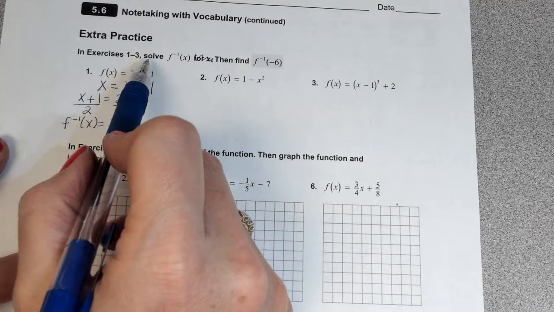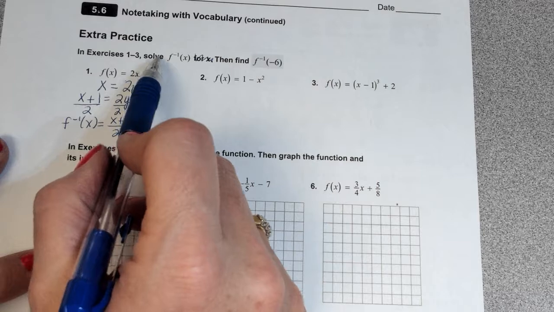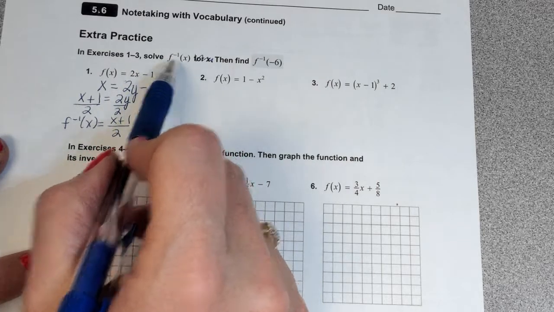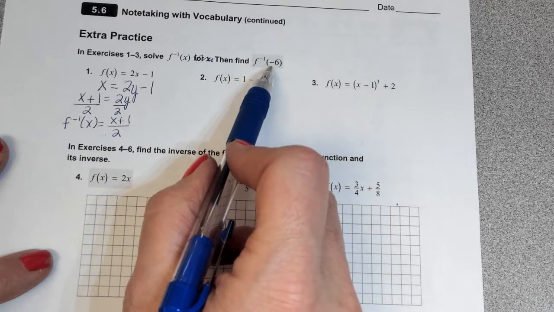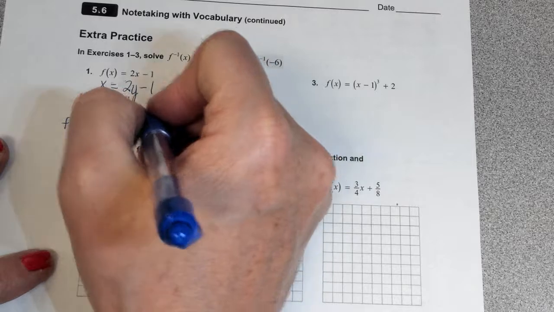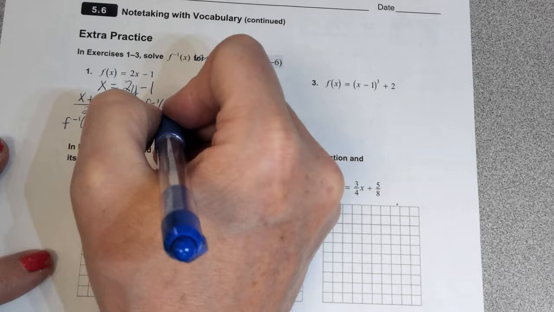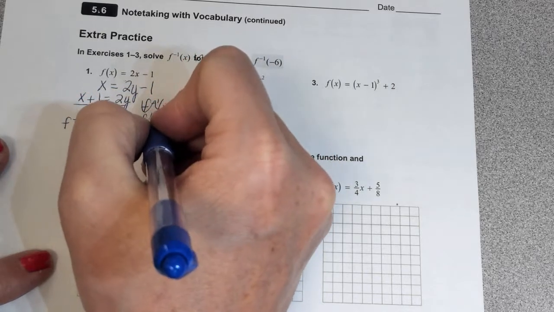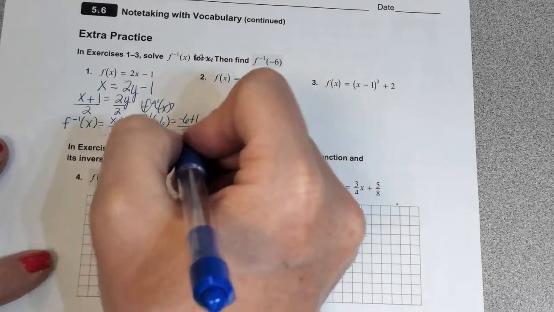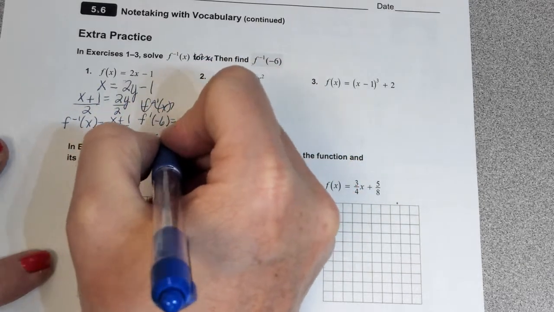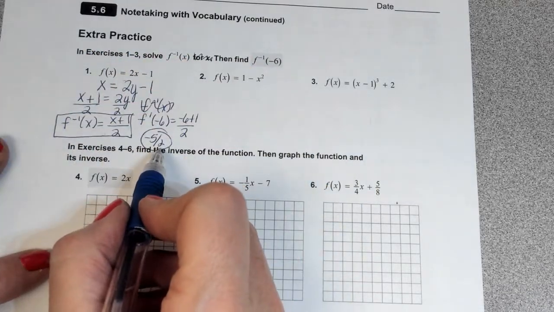This is exactly what you're going to do on your homework too, guys. No matter what the directions say, you're going to solve for f to the -1 of x. That means solve for the inverse. Then you're going to find f to the -1 of whatever number they give you. You're given -6. So f to the -1, which means the inverse of f, I forgot to put the -6, is going to be -6 plus 1 over 2. And so that's going to be -5/2. So there's our inverse, and there's what we get when we plug in -6.